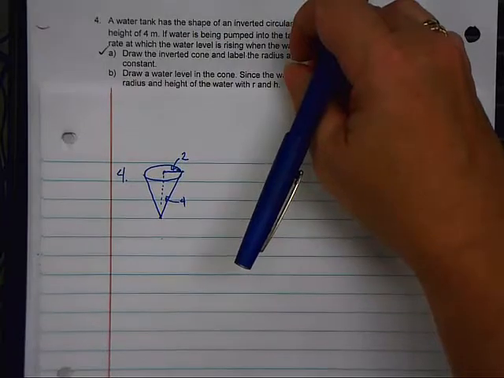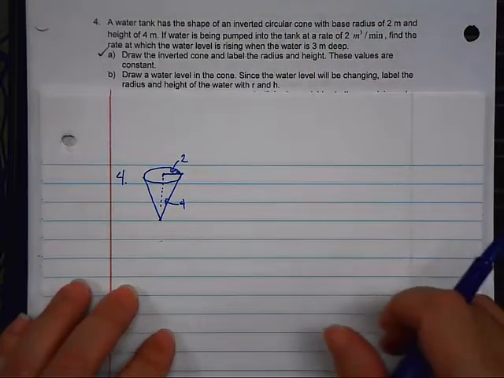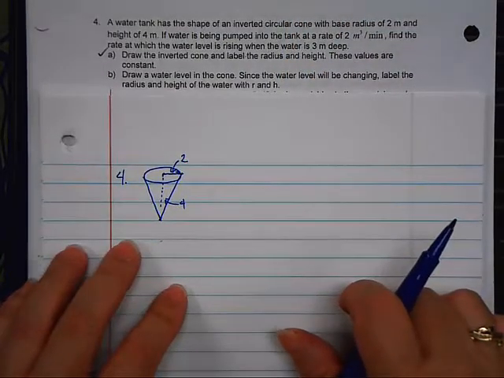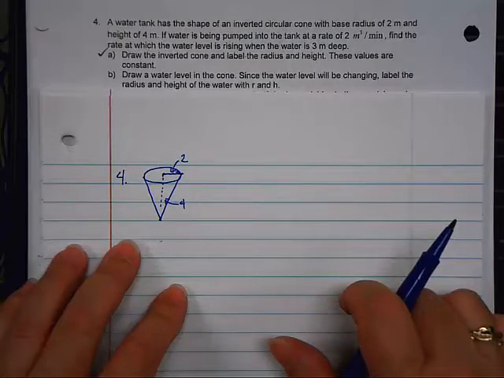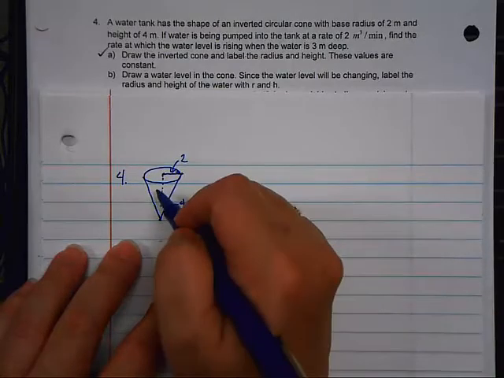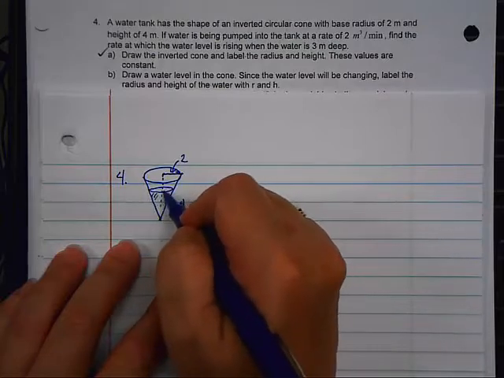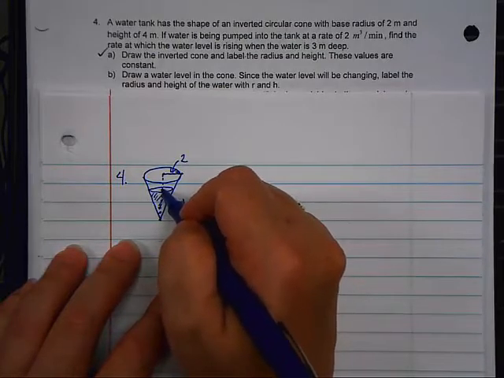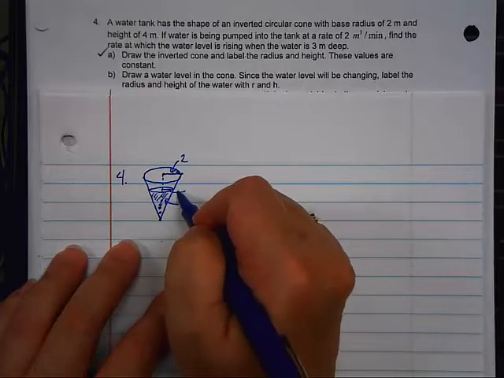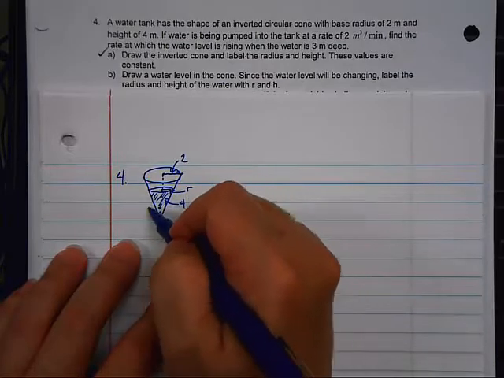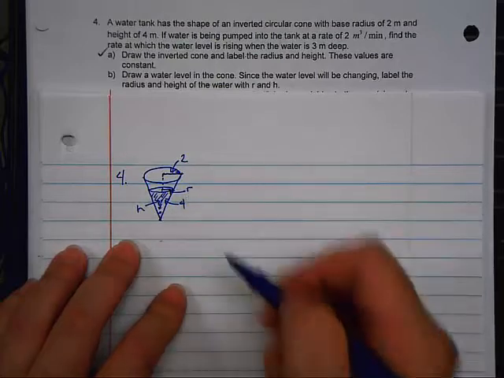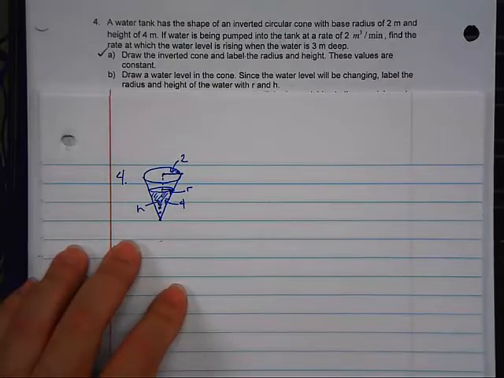Okay, part B. Draw a water level in the cone. Since the water level will be changing, label the radius and the height of the water with R and H. So here's the cone, height of water. It's a little hard to draw because it's kind of crowded in here. Should have drawn it a little bit bigger. The height of the water is H. The radius of the water is R. Okay? Because they are changing.